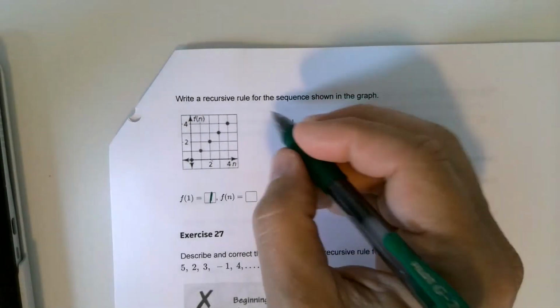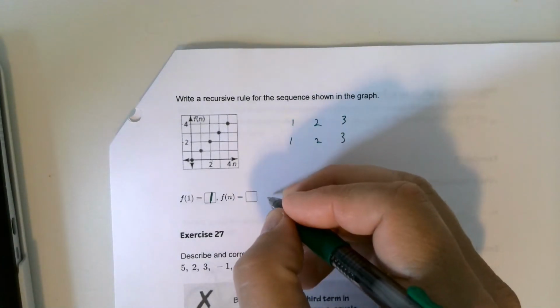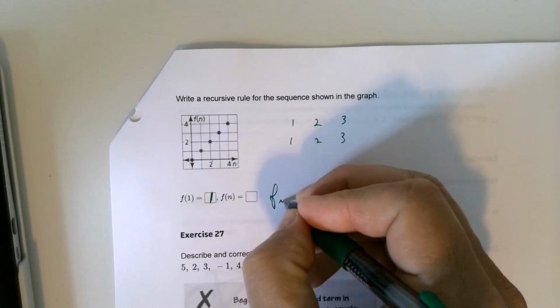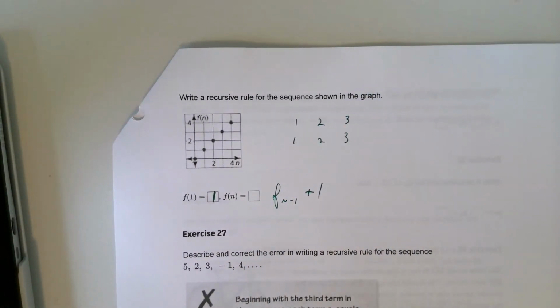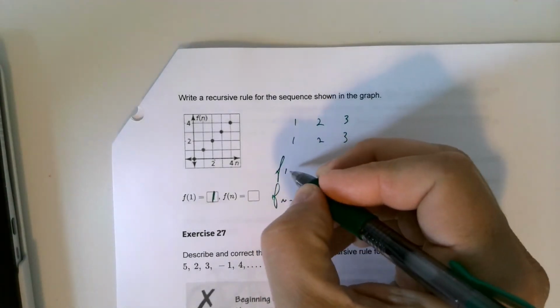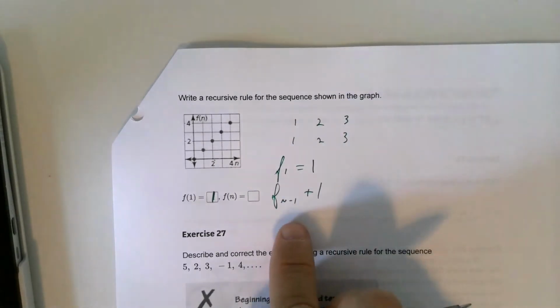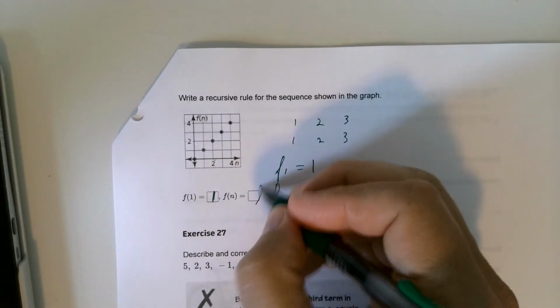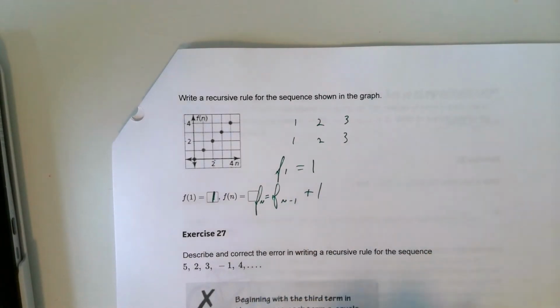And if I'm trying to write a recursive rule for it, f of n equals f of n minus 1 plus 1. That's what the recursive rule would give you. So again, f of 1 equals 1, and then f of n equals whatever happened before it, plus 1.